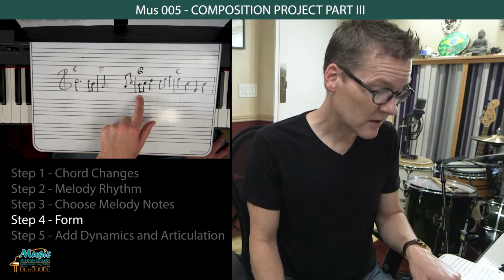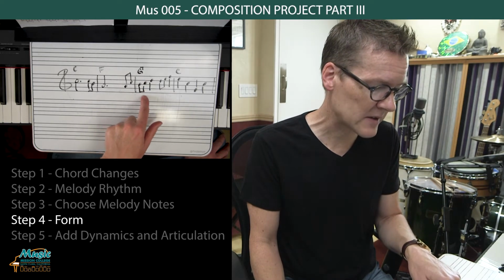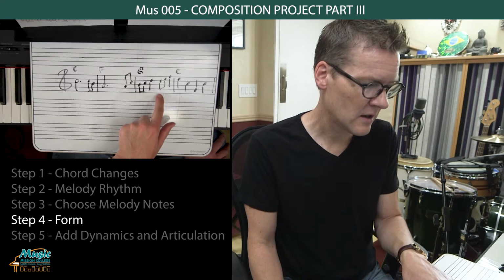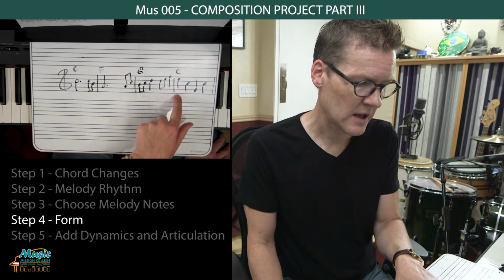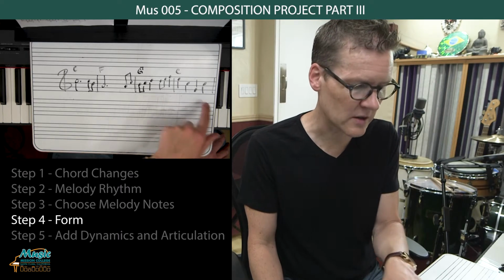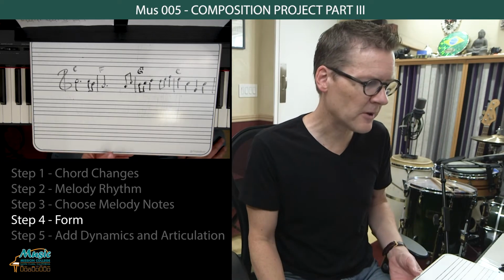Bar number 3 starts on a B natural, which is part of the G chord. We've got a passing tone. It goes up to a D, D, E, F. F on a G7 chord is a chord tone. And then it ends on all chord tones in the last measure, and we've got all these really great skips and leaps. So let me just play the melody for you.